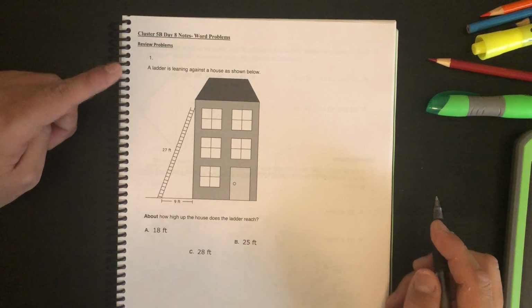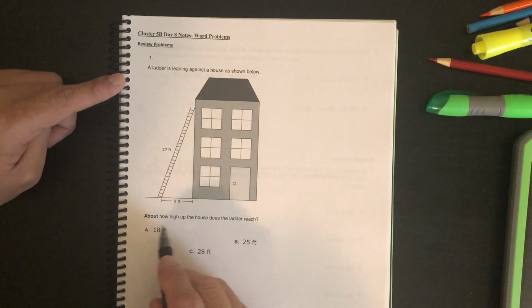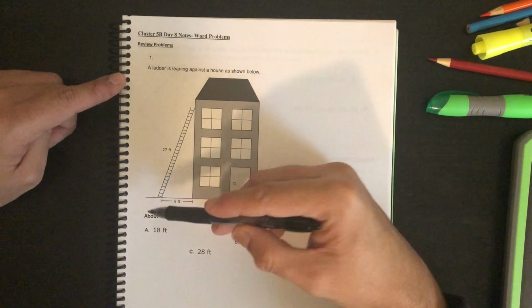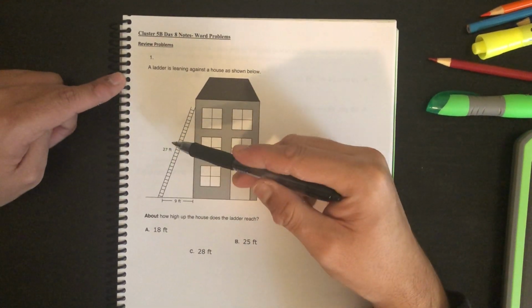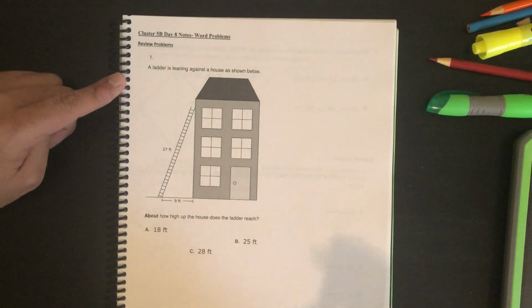So the first problem states, a ladder is leaning against a house as shown below. About how high on the house does the ladder reach? So basically, if the ladder is leaning against the house, how high is it reaching on the house?